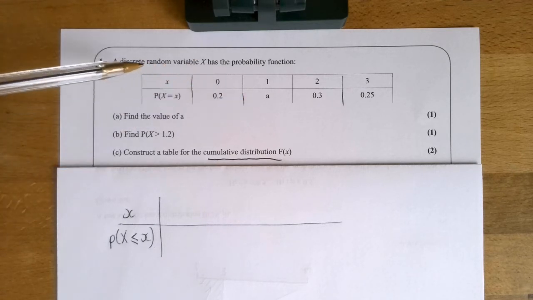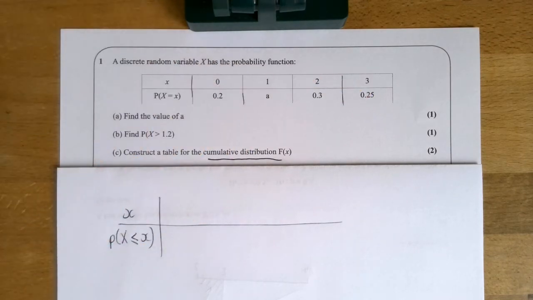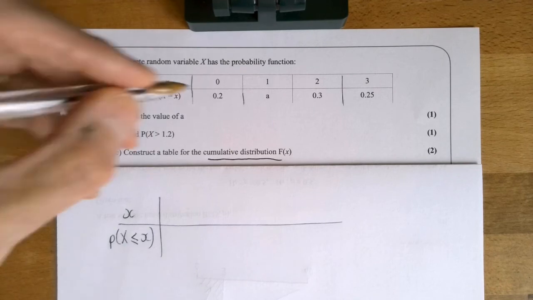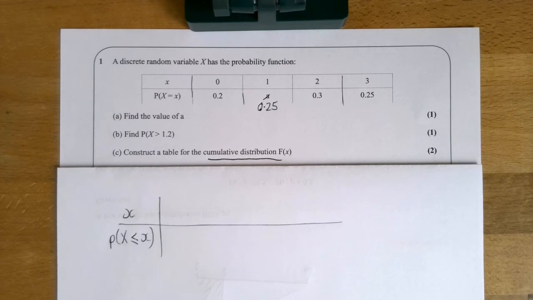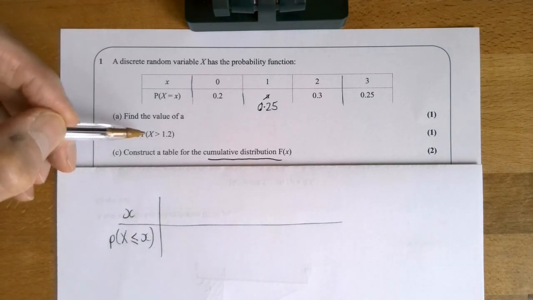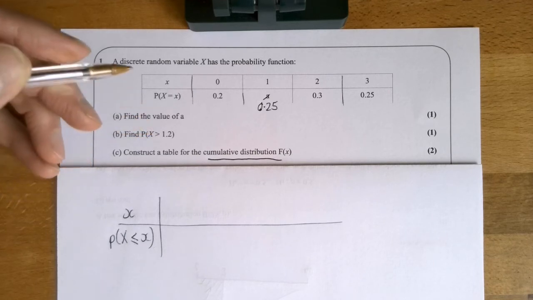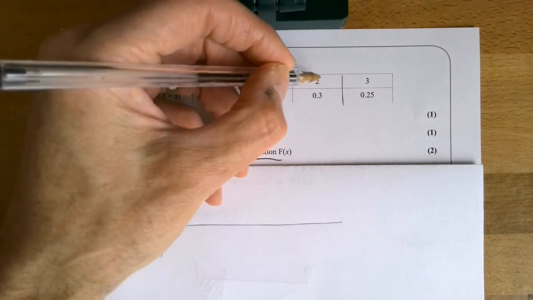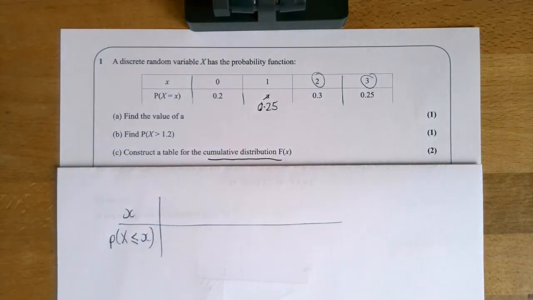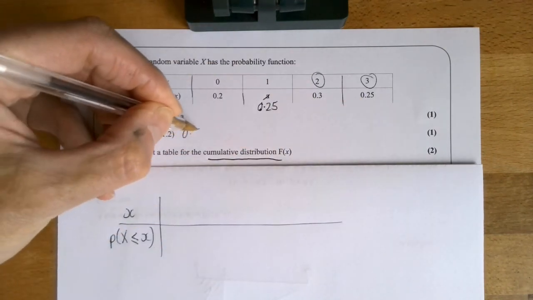We know that when we have a discrete random variable, that's something that can take these values. We know that the probabilities all have to add up to 1, and so for that reason the missing value is 0.25. There you go, I'll give you that one for nothing. The probability that x is greater than 1.2, well, that's a rather odd question, isn't it? Because it can't be 1.2. But the only values in the table which are bigger than 1.2 are 2 and 3. So those two probabilities together add up to 0.55.